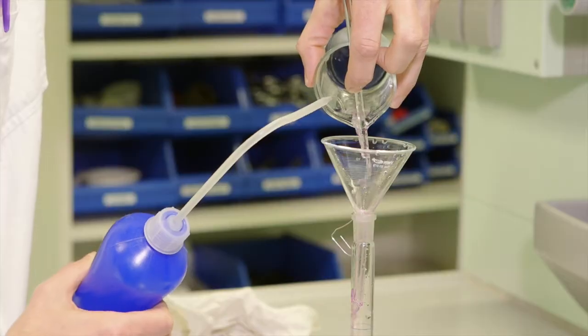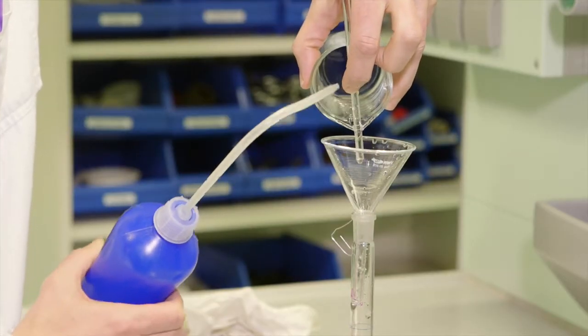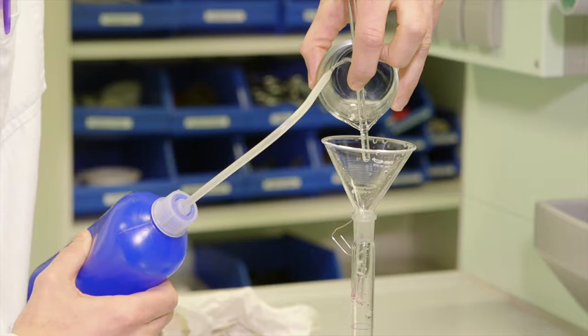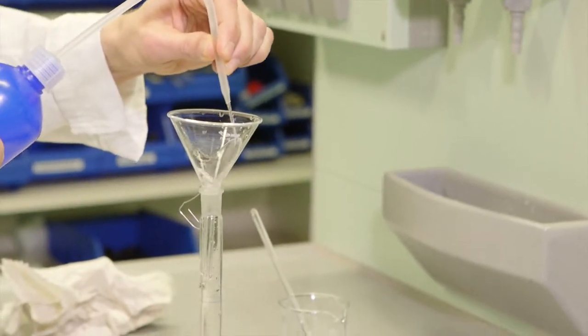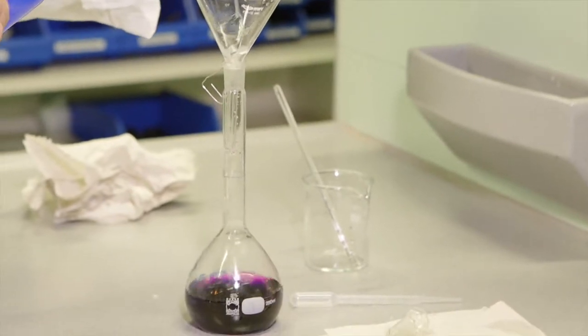The beaker can be rinsed 3 times with demi-water, and then the stirring rod and the funnel can also be rinsed. Ensure that not too much liquid is added because otherwise the flask will be too full.